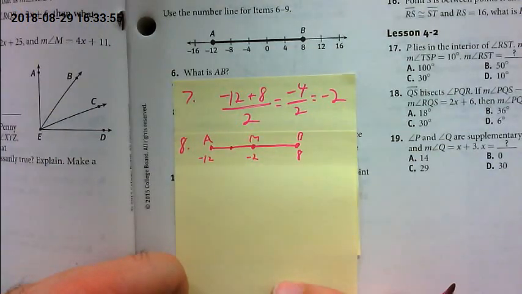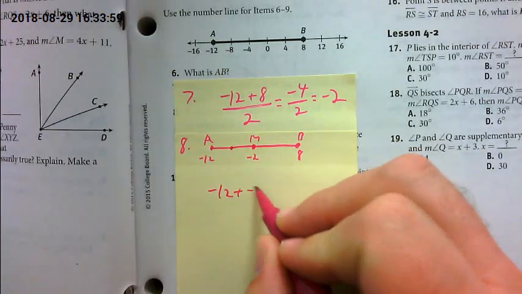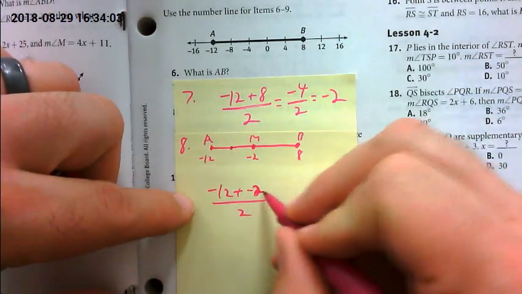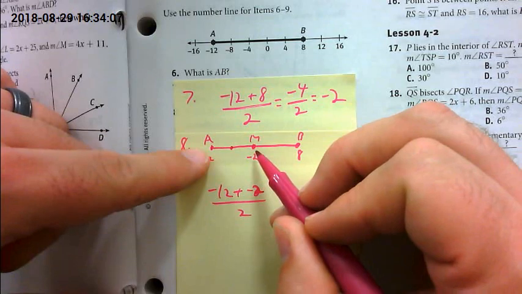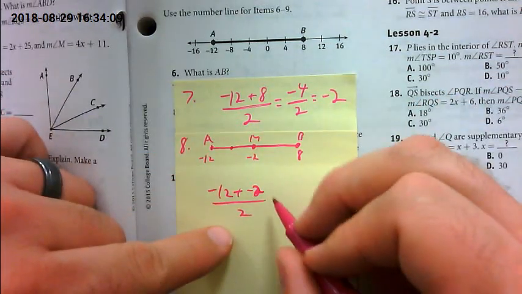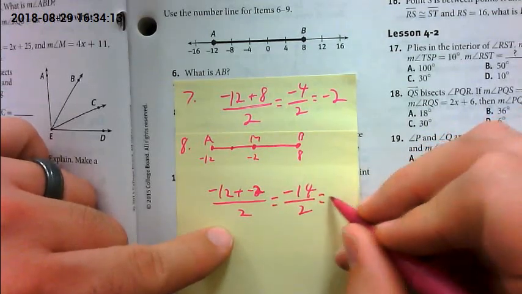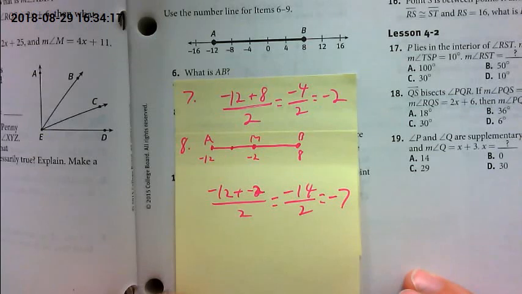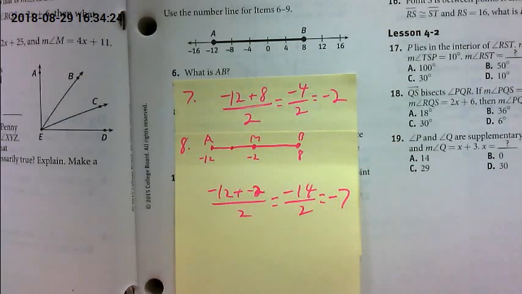So, -12 plus -2 over 2, and that's it. We're just doing another average. We're averaging the one endpoint and the other endpoint, which is the midpoint of the original. So -14 divided by 2 is -7. And that's it. We basically found the midpoint of that half segment, so we are now a quarter of the way along the original line.